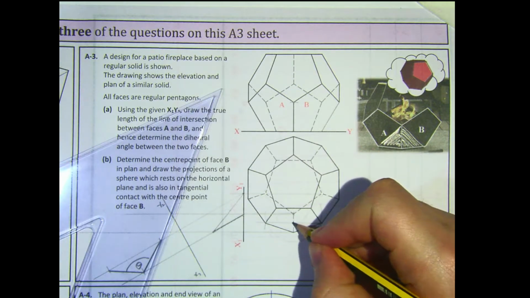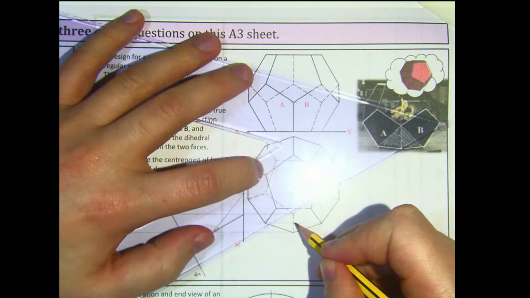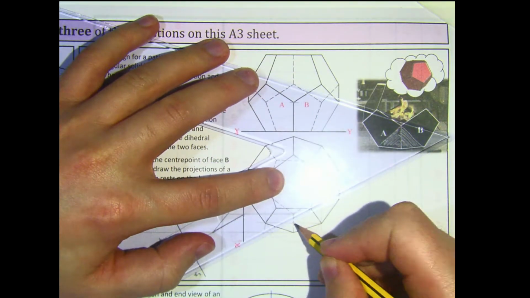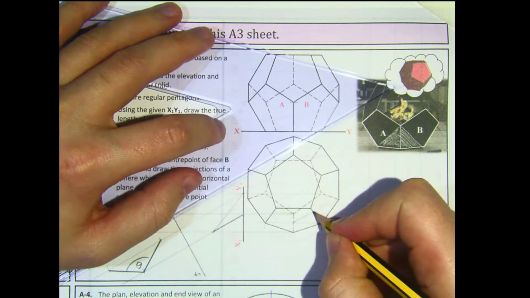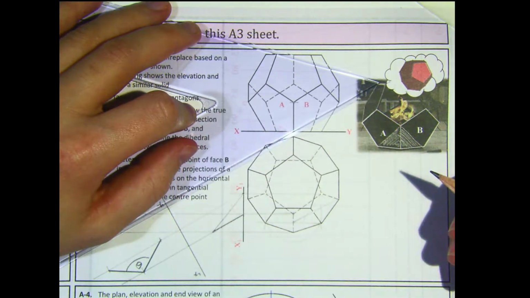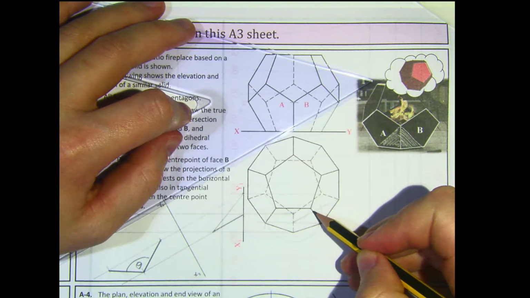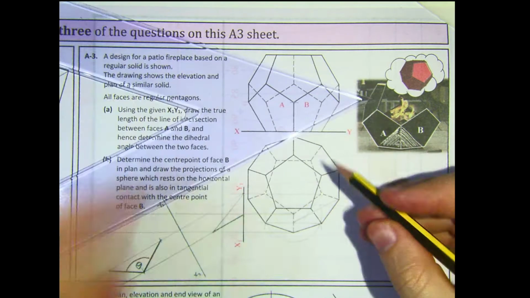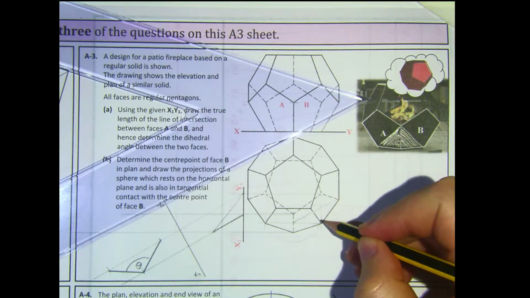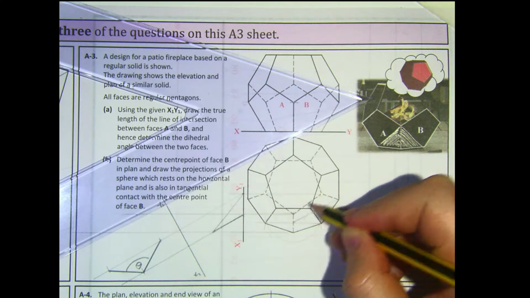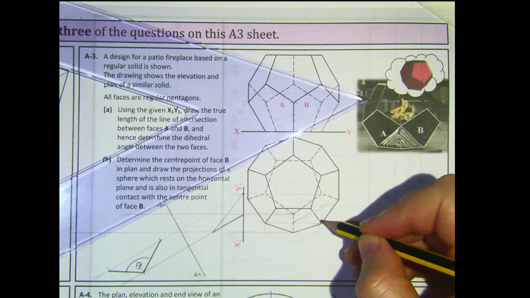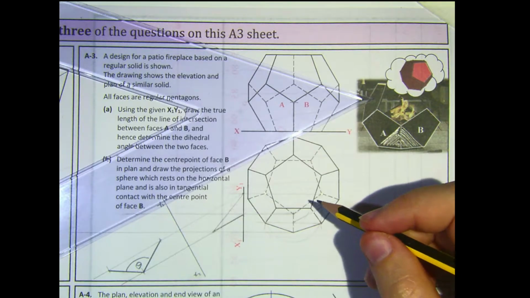That's the midpoint of this side. I can join that to the opposite point. So that gives me this point up here. So that there would be the center point of that face. So the reason I know that is this line here is also bisecting this edge. So instead of having to bisect it, it's just giving me that there, skipping a step.